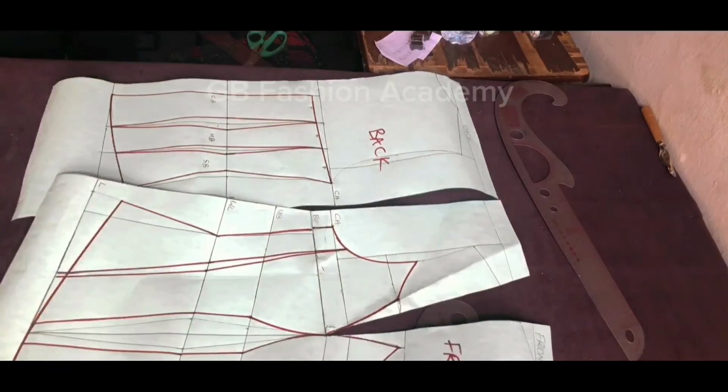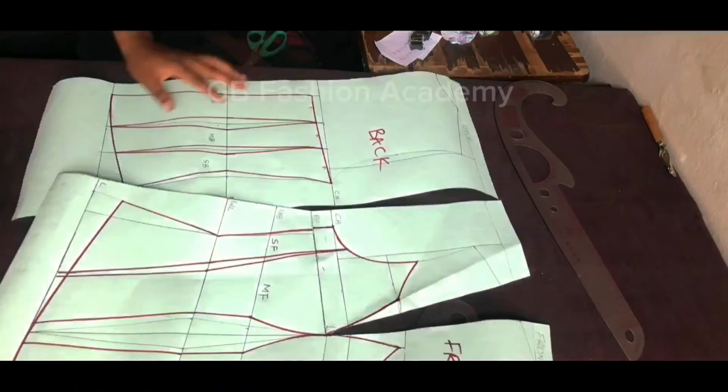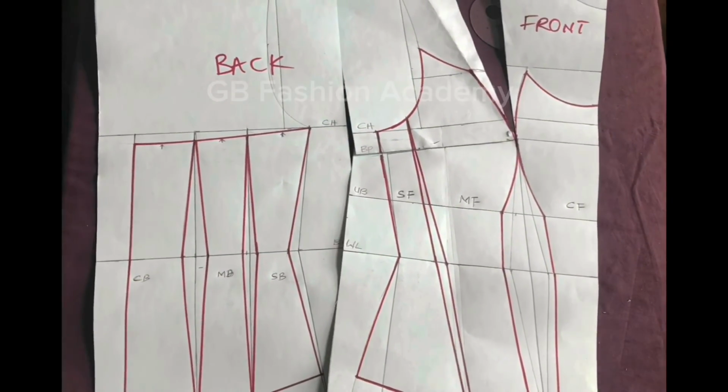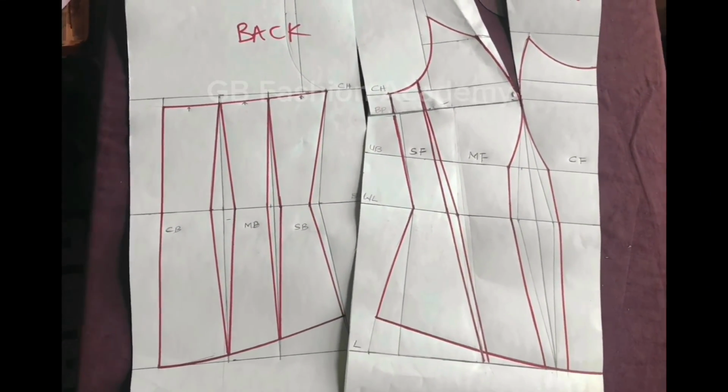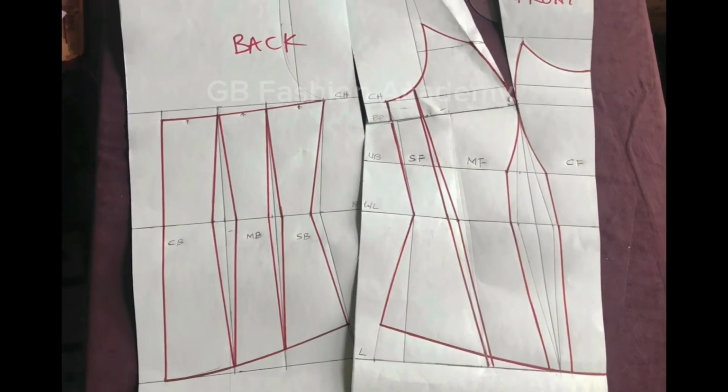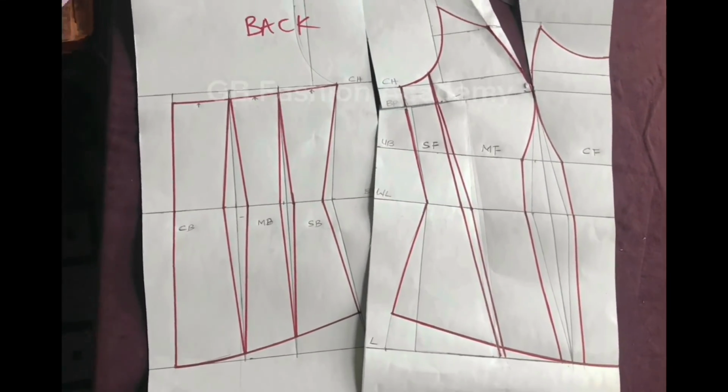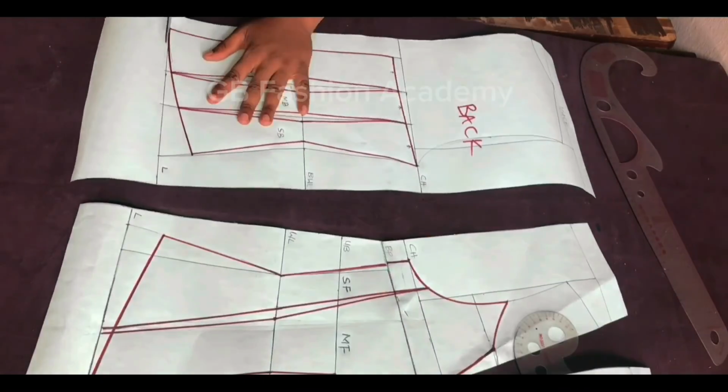As you can see, I'm done with whatever I wanted to do. This is it. I've gone ahead to label it the way I will understand. So this is how our pattern looks like.